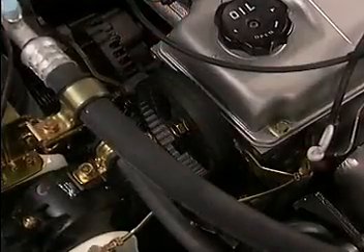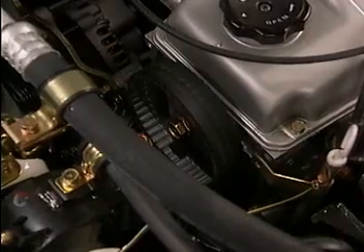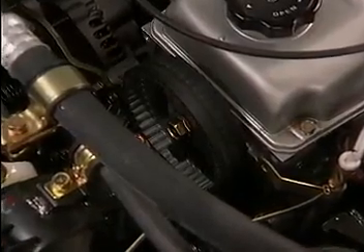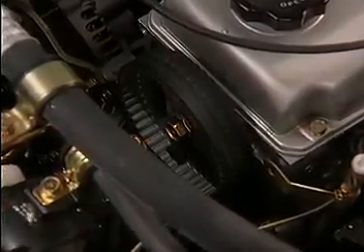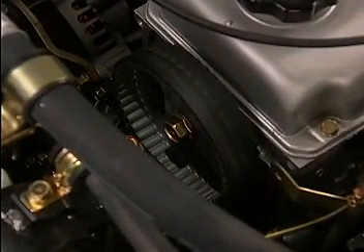To attain a high level of reliability, the timing belt core wire and the canvas have been changed to new materials. The timing belt width on the 1.5 liter engine has been increased from 22 millimeters to 25.4 millimeters.